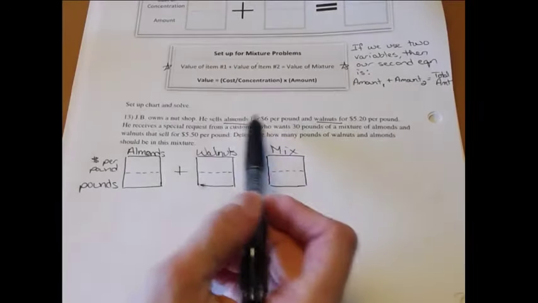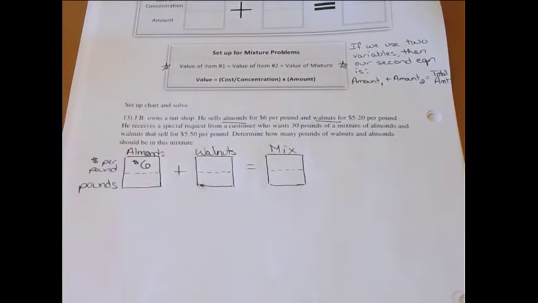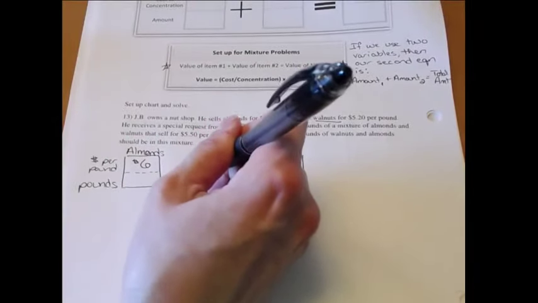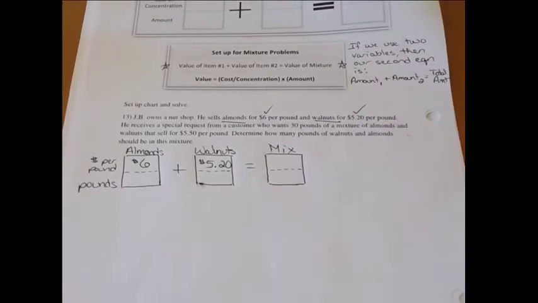He sells almonds for $6 per pound. Okay, almonds are $6 per pound. Walnuts are $5.20 per pound. Take a look at where we're placing this. So I'm just going to put a check mark, put a check mark.